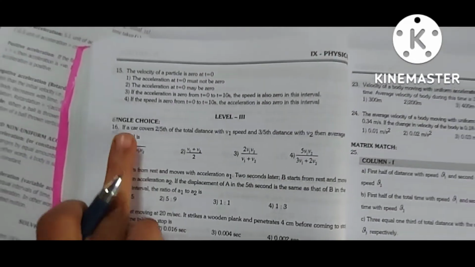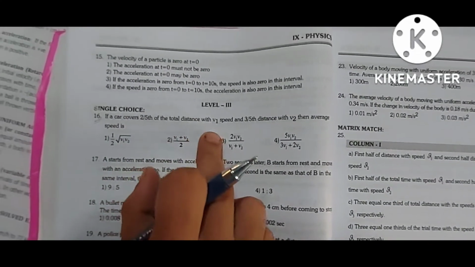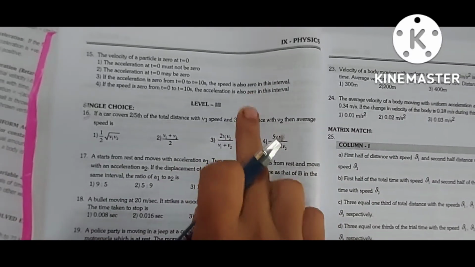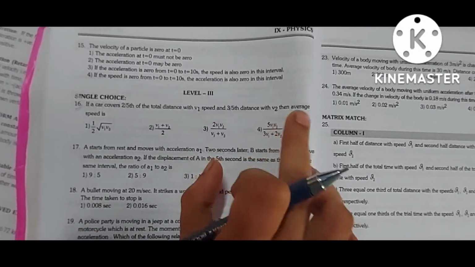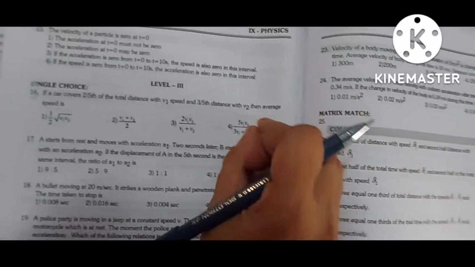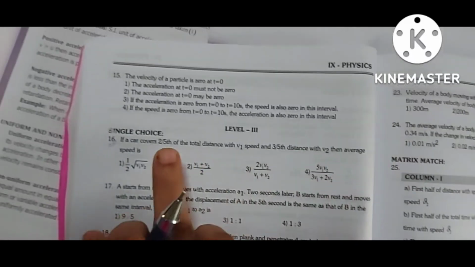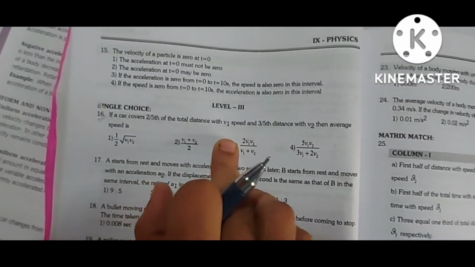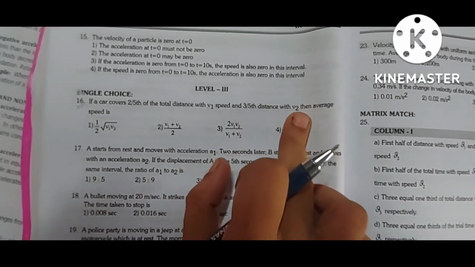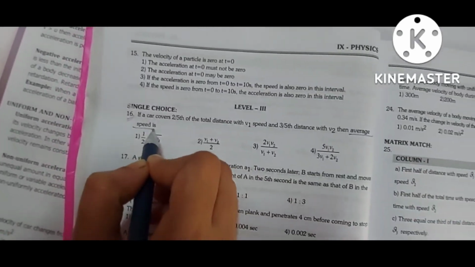Actually they had given here: if a car covers 2/5 of the total distance with a v1 speed and 3/5 of the distance with a v2, then average speed is. If you observe carefully, you can find that they had given distance and speed, distance and speed, but they are asking to find average speed.